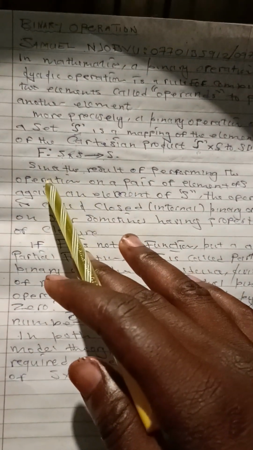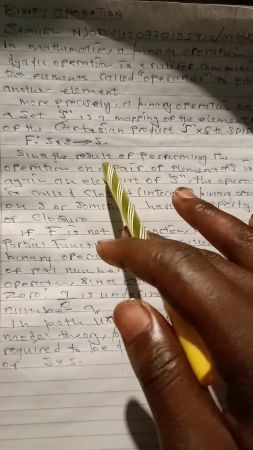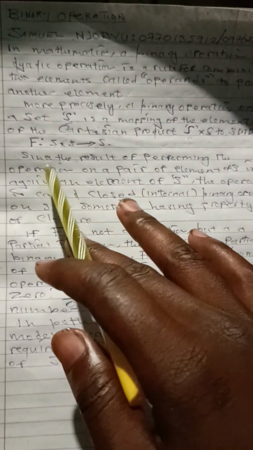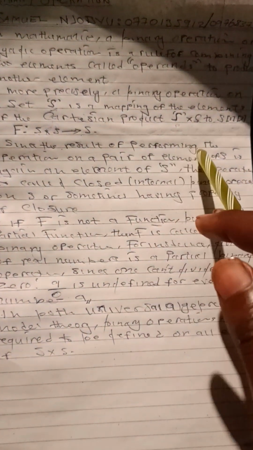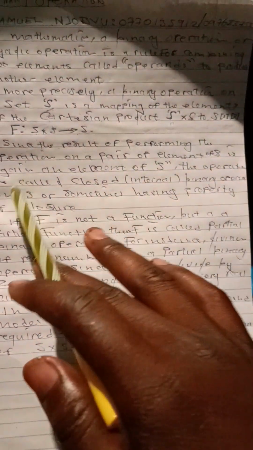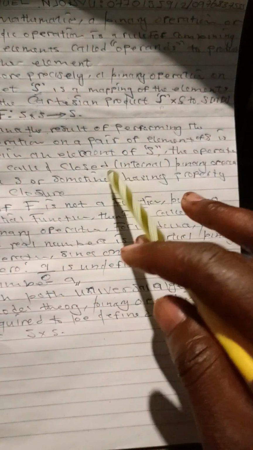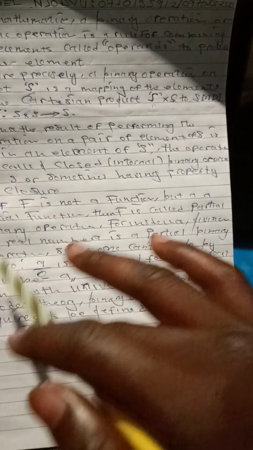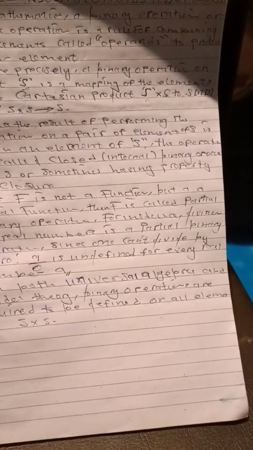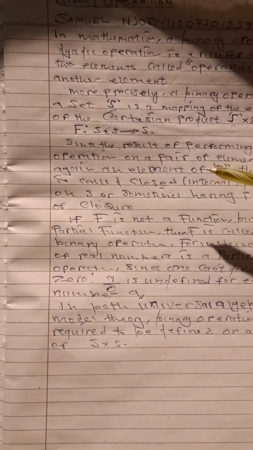Since the results of function f, S by S equal to S, since the result of performing the operation on a pair of elements of S is again an element of S, the operation is called a closed or internal binary operation on S, or sometimes it is called having the property of closure. Are we together there?